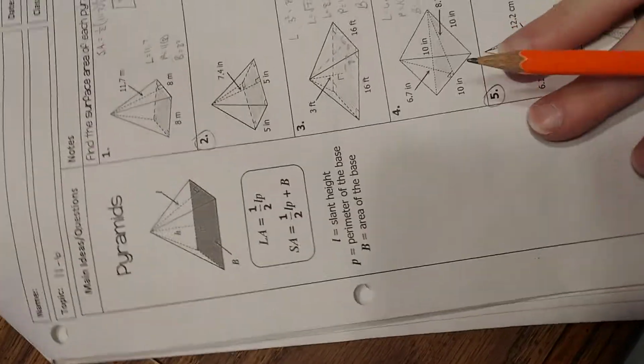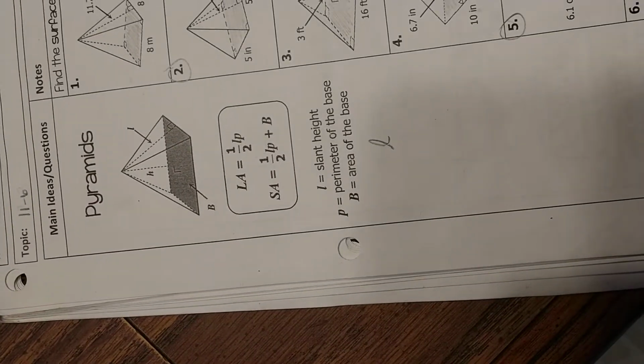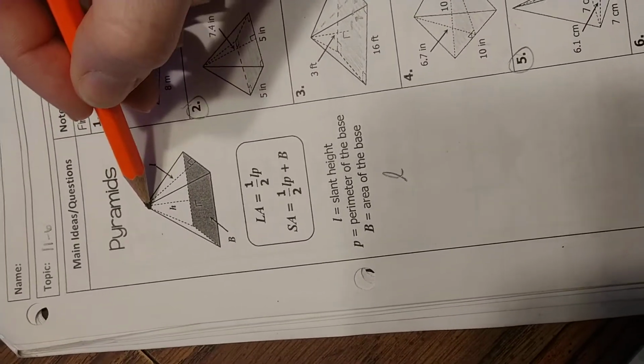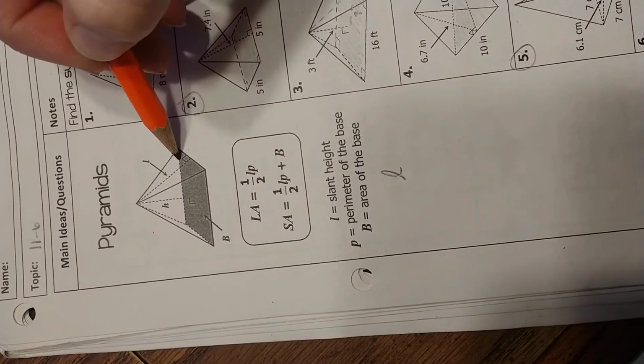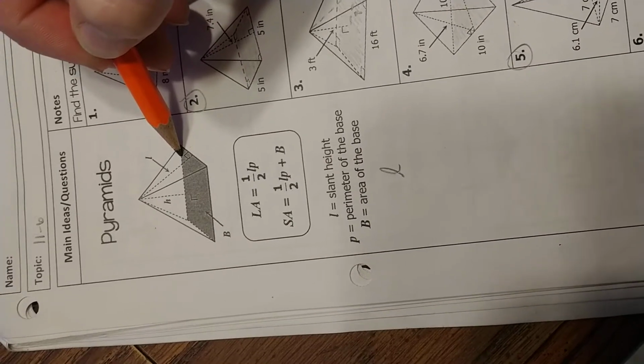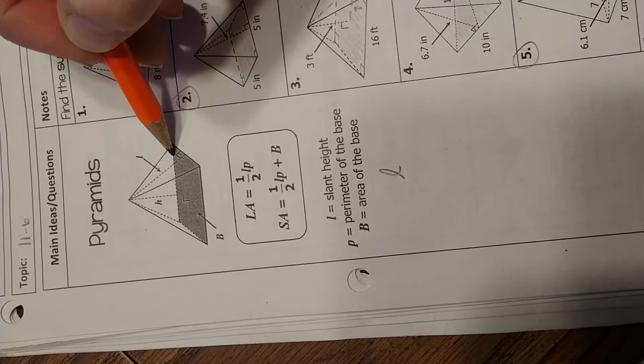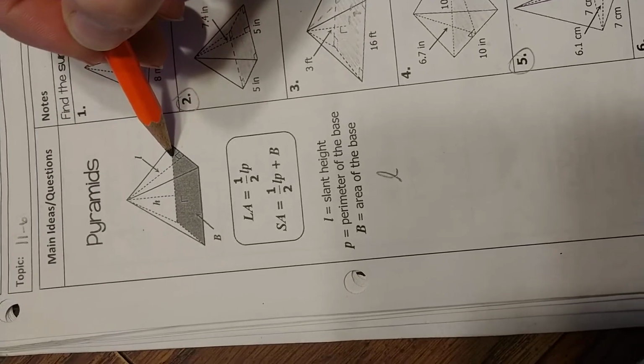I didn't label anything in my notes, so we're going to have to go through and label today. I normally make my L a cursive one just to keep track. That stands for your slant height. So that goes point to base with a 90. Your slant height always has to have a 90 and it always has to go down the side of your pyramid. And then P stands for perimeter of your base.